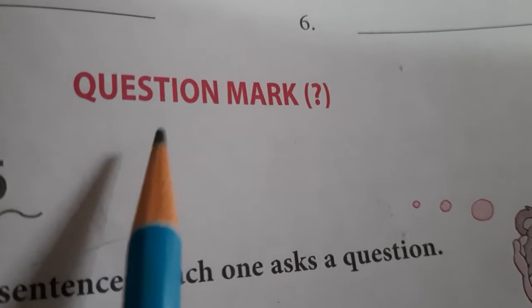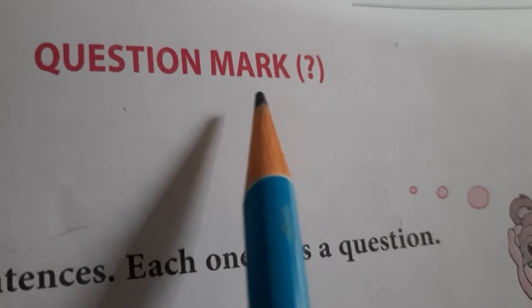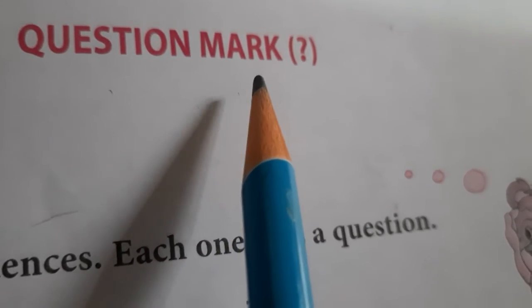Then comes the question mark. Very obvious. If it is a question, then it will definitely be followed by a question mark, which is this. So whatever question comes, it is always followed by a question mark.